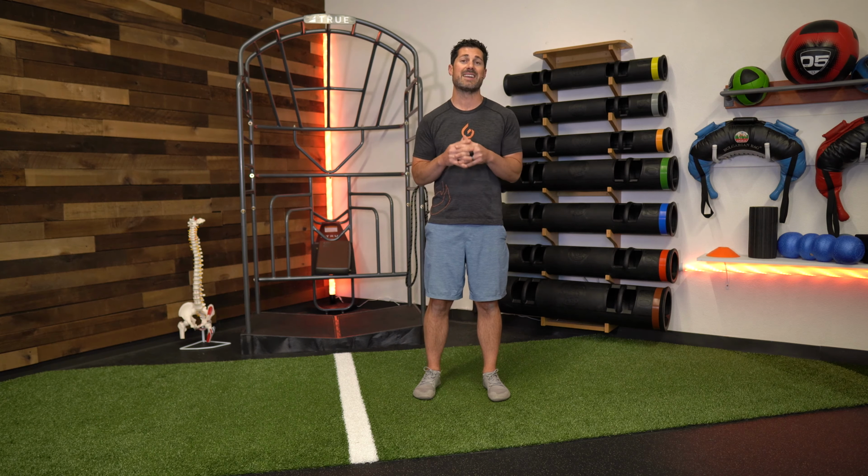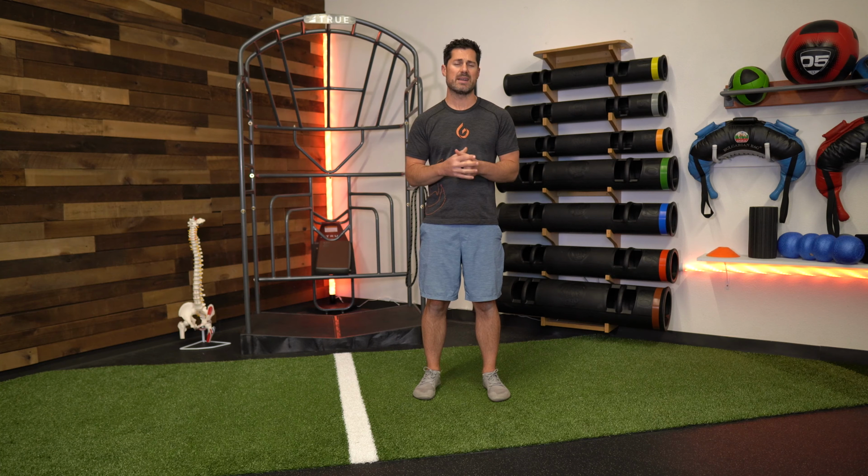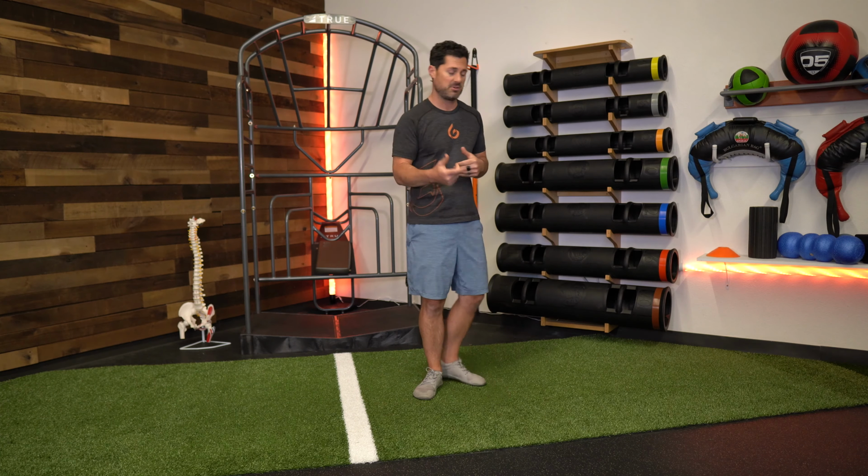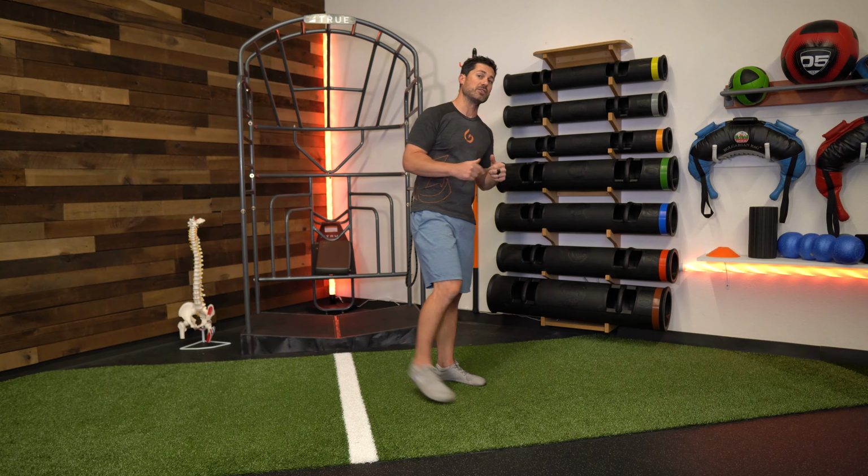All right, let's break down the anatomy of the knee. Let's start with the joint. What kind of joint is it? Well, it's a hinge joint. It really likes to flex and it likes to extend. This is the motion that it's primarily known for.